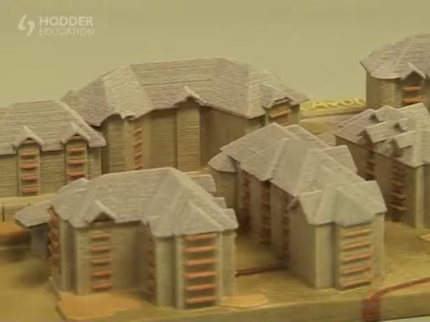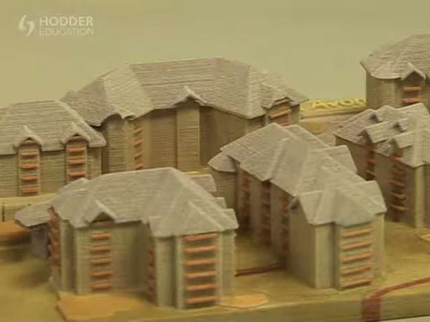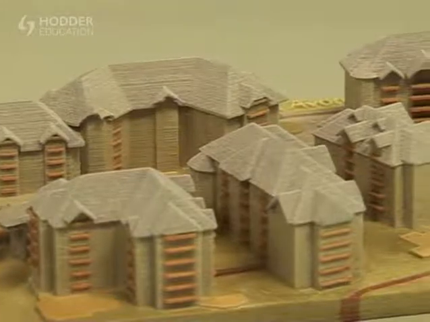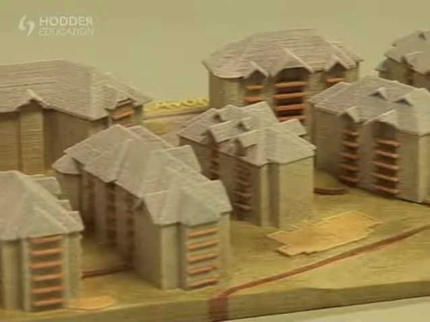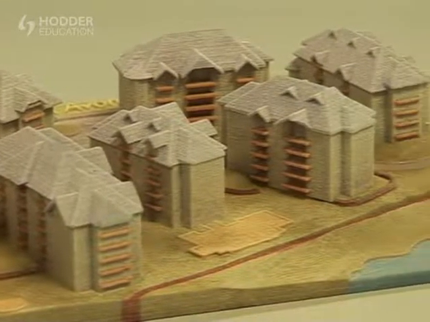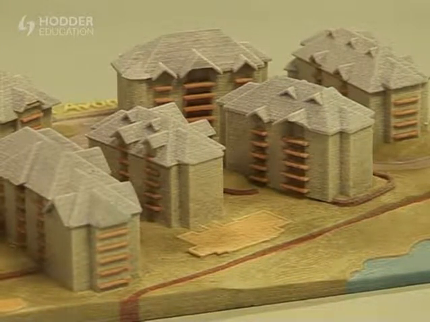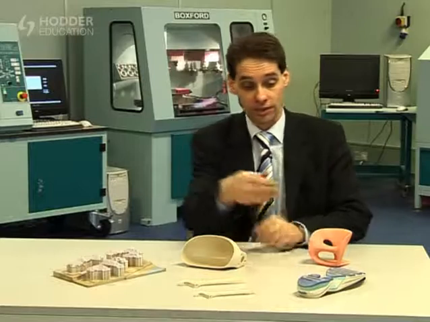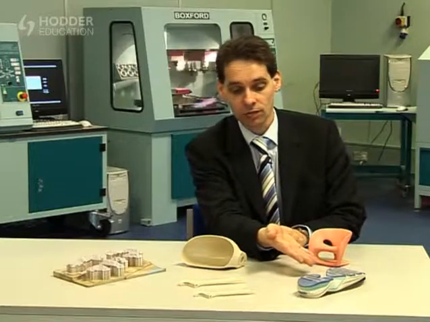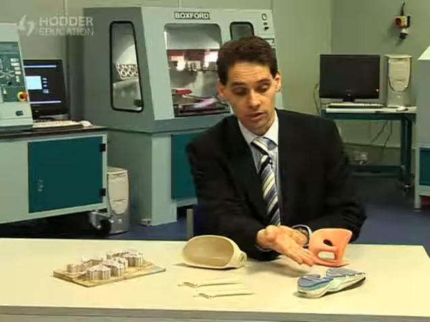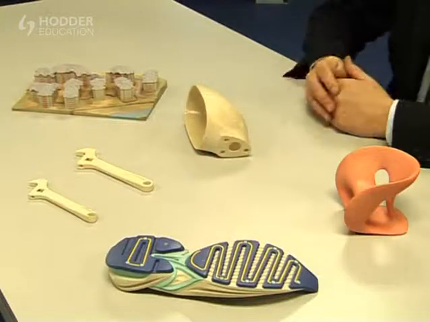Here we can produce some architectural models, for instance, so we can start to see the layout of a site. We can again do different iterations and look at which we like before we move any further on. So very quickly we can get from CAD to something that we can then make further decisions on using rapid prototyping processes.